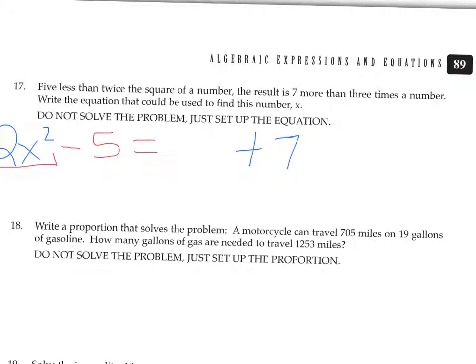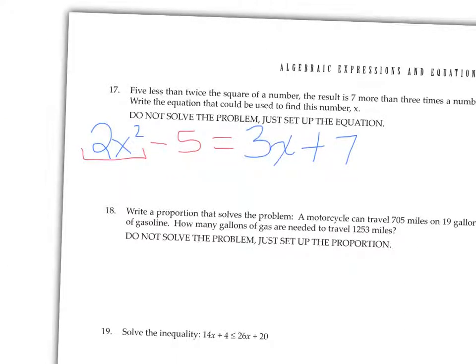7 more than 3 times the number. And that's going to go here. 3 times the number is 3x. So it looks like if we rewrite this equation, it's 2x squared minus 5 equals 3x plus 7. That's just a translate question.